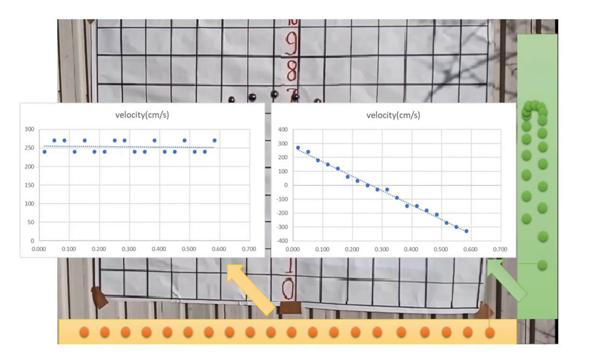No force works in the horizontal direction. It moves at constant velocity. Gravity works in the vertical direction. The velocity changes at a constant rate.